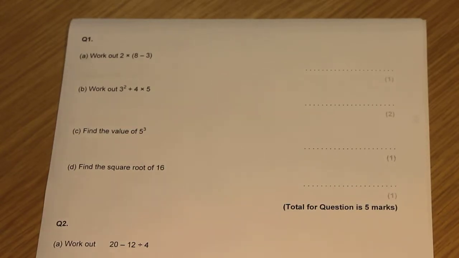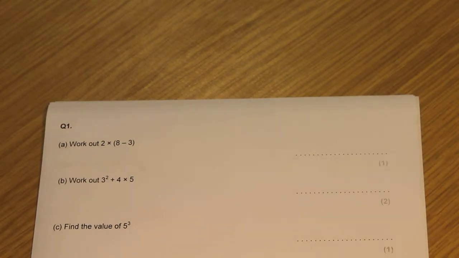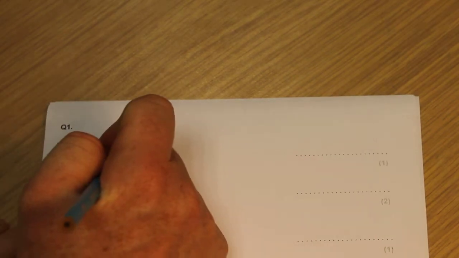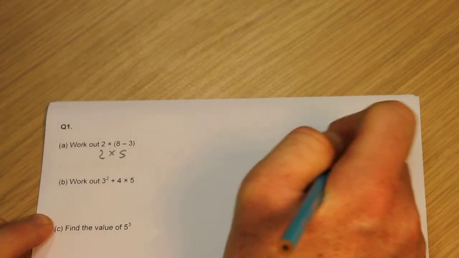Okay, this is question 1 and question 2 on the number paper. The first question asks us to work out 2 times by 8 take away 3. Now notice the 8 take away 3 is inside brackets, so I need to complete that part first. 8 take away 3 is 5 and 2 times by 5 is 10.